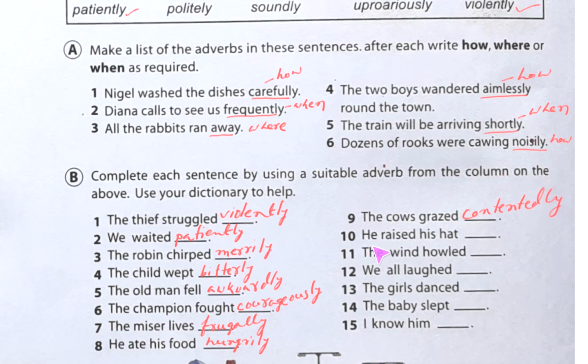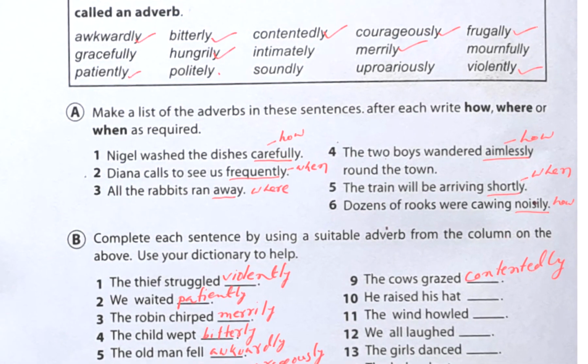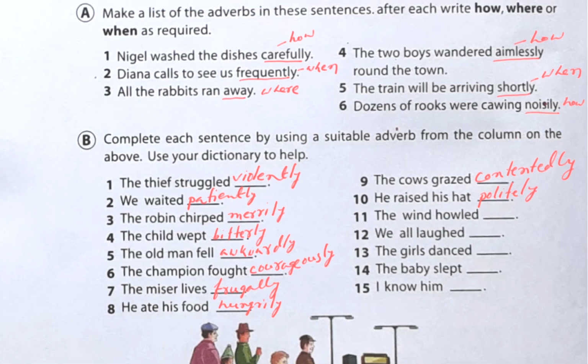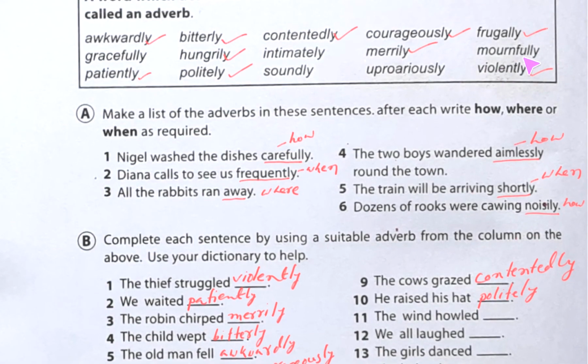He raised his hat. Sometimes we use this, politely. We can write here politely. Next one, the wind howled. How? Number 11. We can write the wind howled mournfully. So right here, mournfully. Next one, we all laughed. We all laughed uproariously. Write it here.